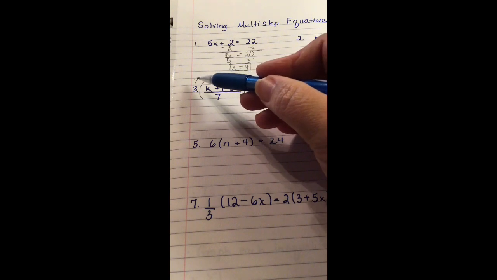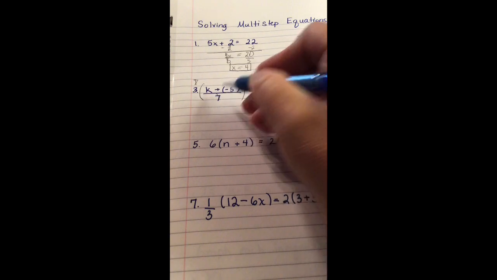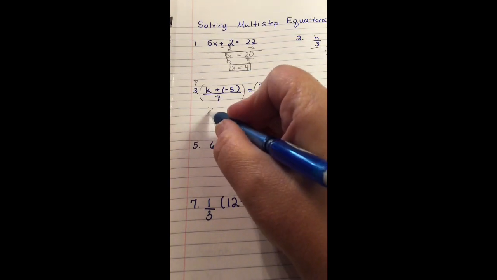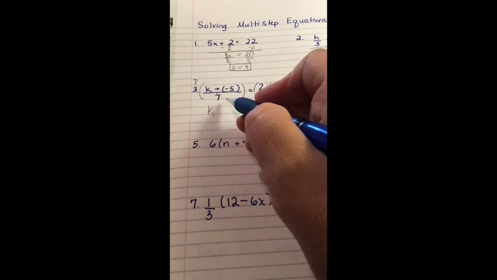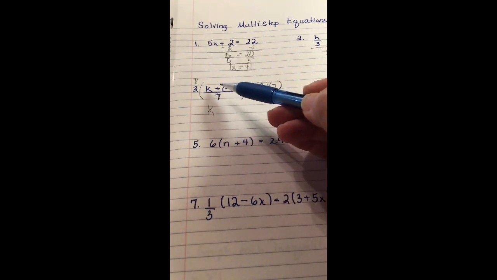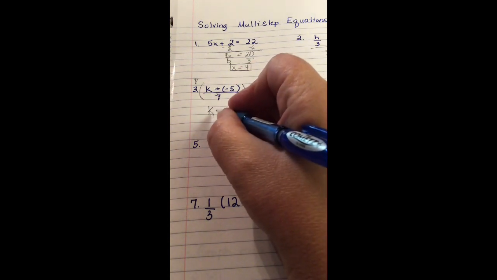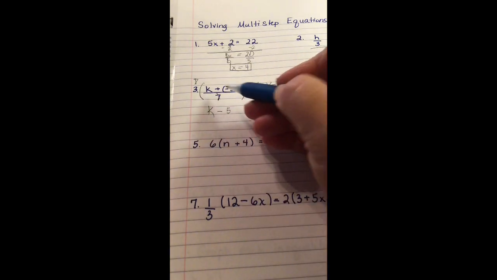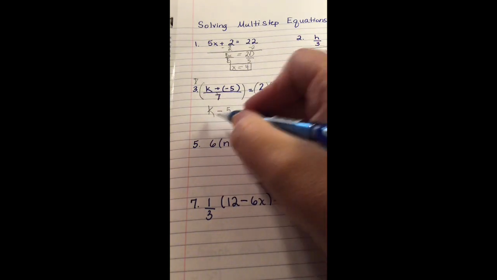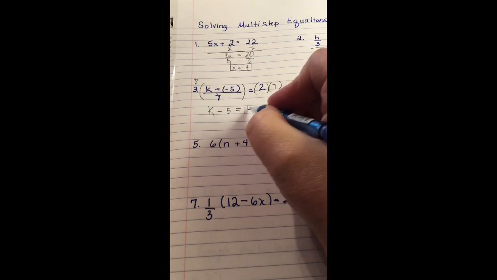Okay, 7 times this fraction. These will go away. You're left with k. And I don't like the way this looks. I found this problem and I wrote it down, but it always reminds me of using an improper word in an English essay. Plus a negative isn't really proper to write down. We really have k minus 5. K plus negative 5 is the same thing as k minus 5. I'm going to write k minus 5 equals 2 times 7, which is 14.